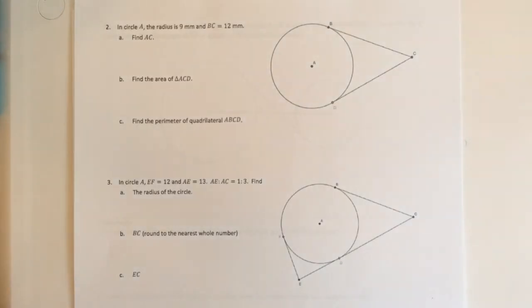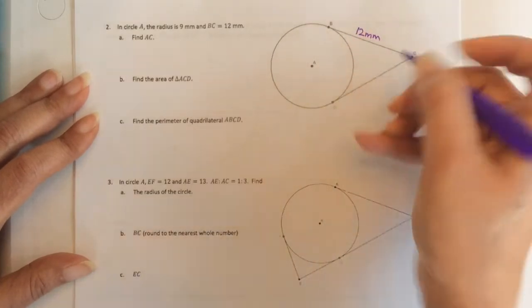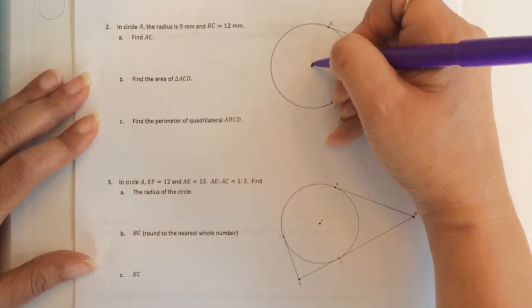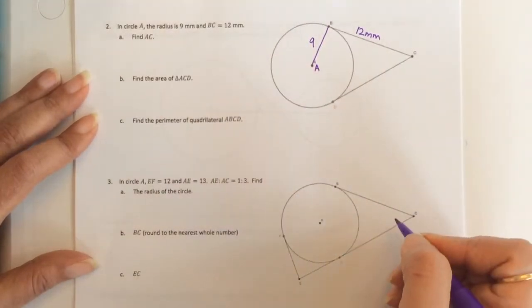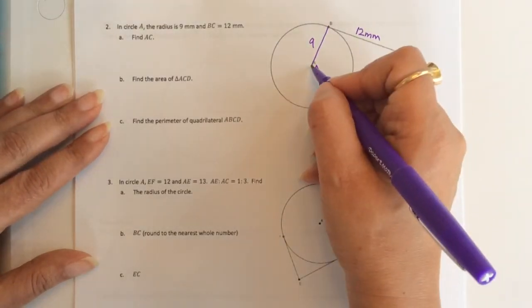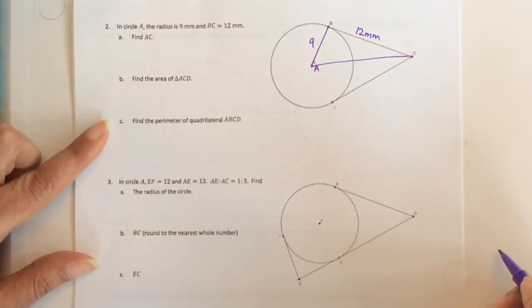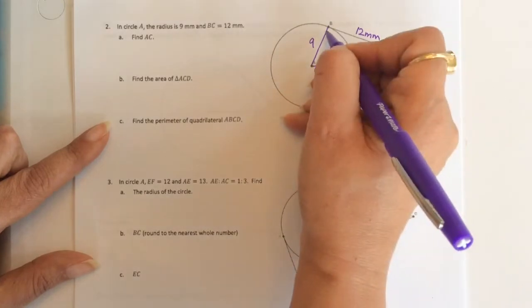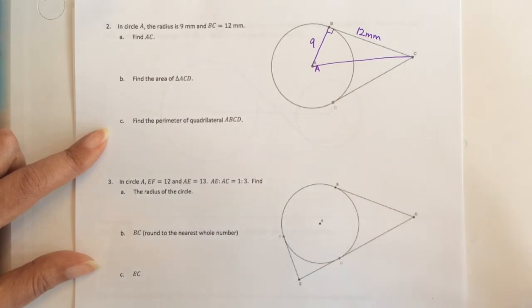I am now given a circle A, and the radius of the circle is 9 millimeters, and also I'm given that BC is 12 millimeters. So BC is 12 millimeters, and the radii, so I can draw the radii. This radii AB is going to be 9 millimeters. They are asking me to find AC. Now, remember the important fact that the radii and the tangents are going to meet each other at 90 degrees. So, pause the video and go ahead and find the length of AC.